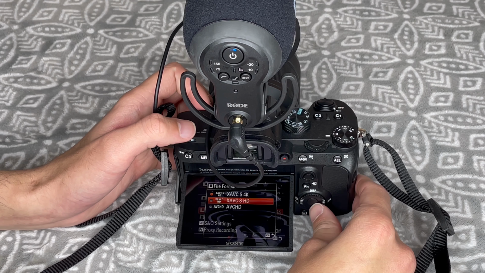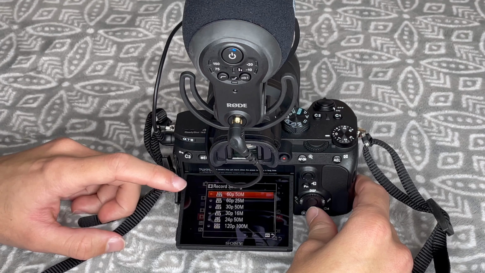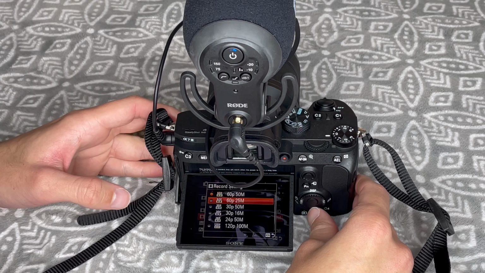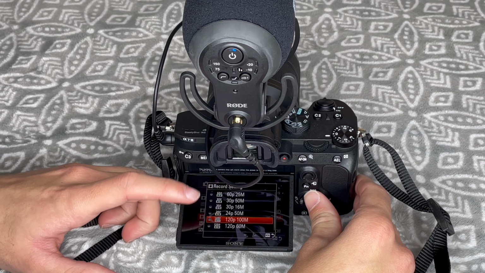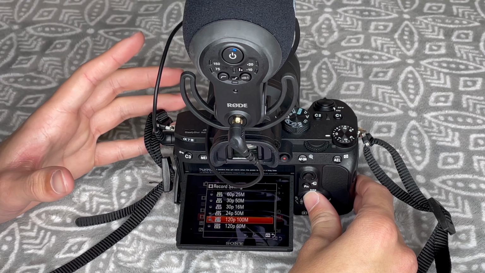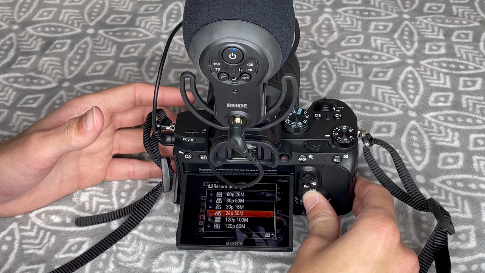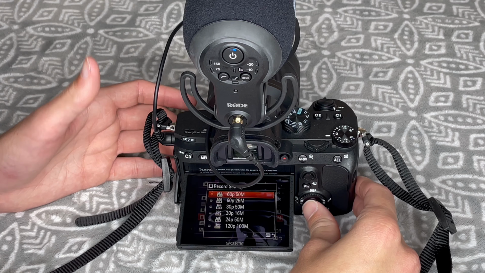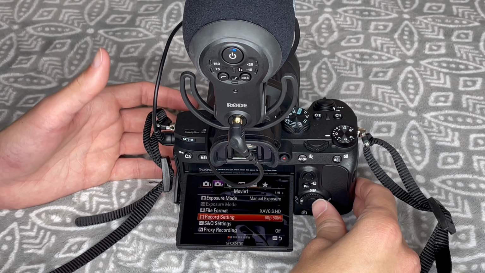The reason you have to do this is because you can't record at a high FPS in 4K on this specific camera. So the one that you're going to want it to be at is 60p 50M, or you could even use the 120p and 100M, but you would typically use this for sporty events or stuff that's really fast. So for now, you're going to choose the 60p 50M option.